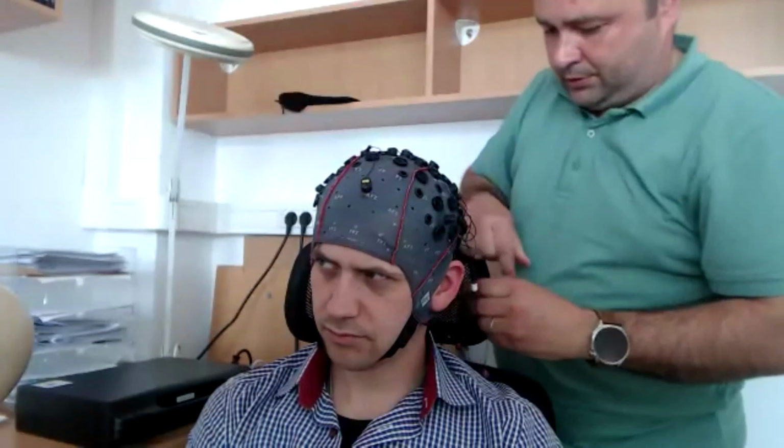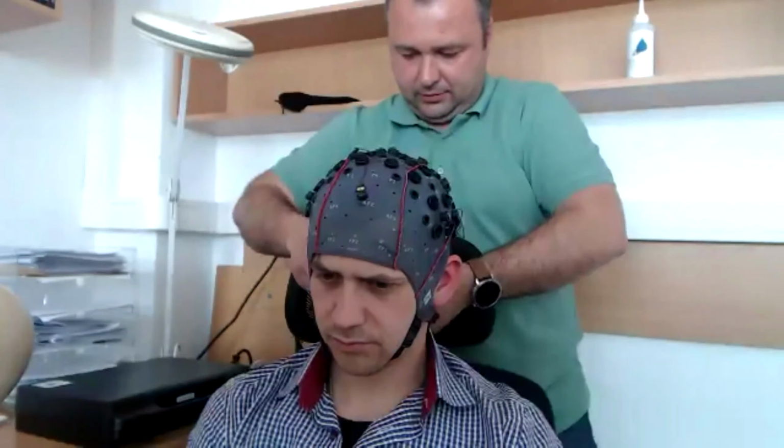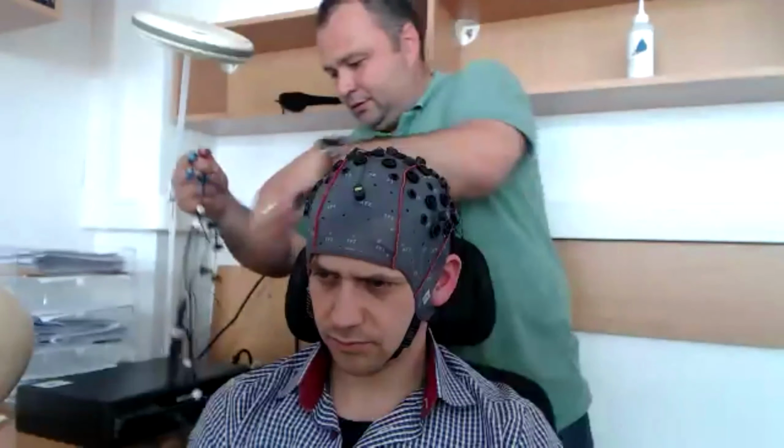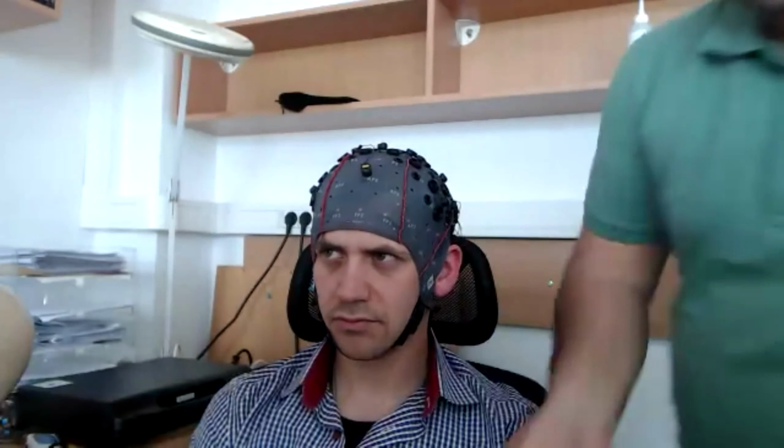So now all the optodes are off, nicely here, gently on the table.